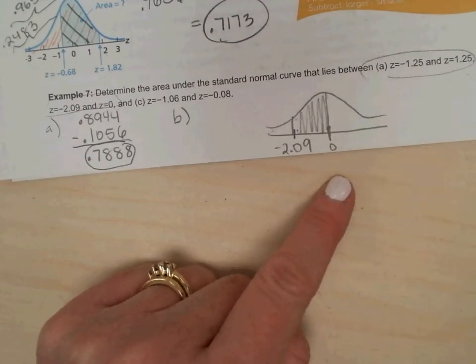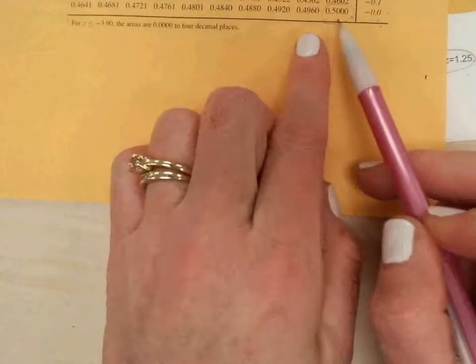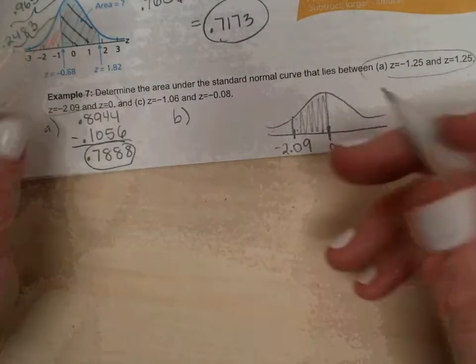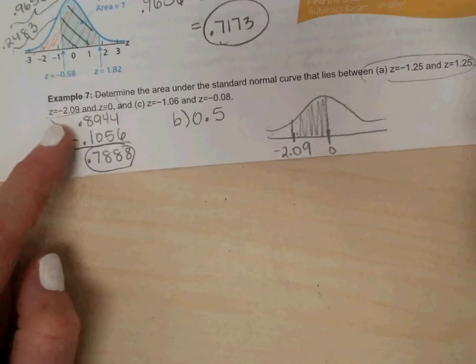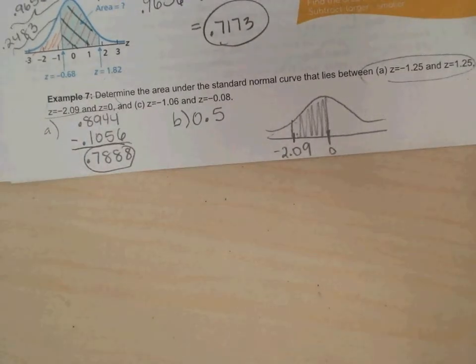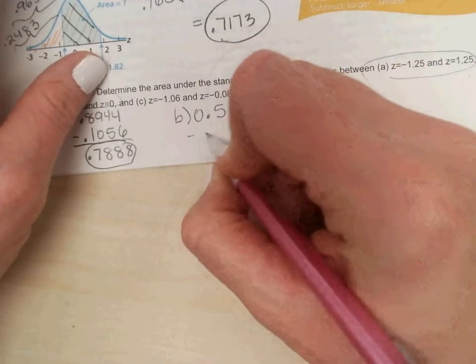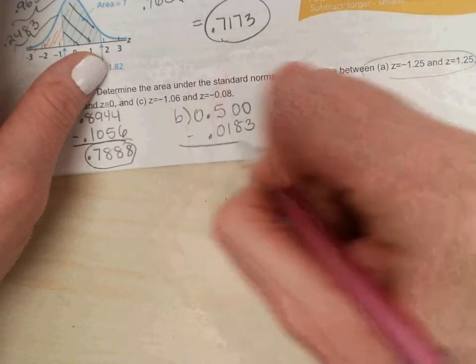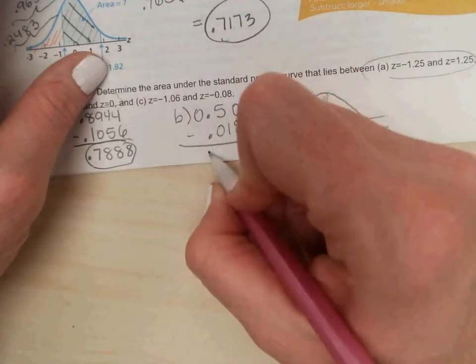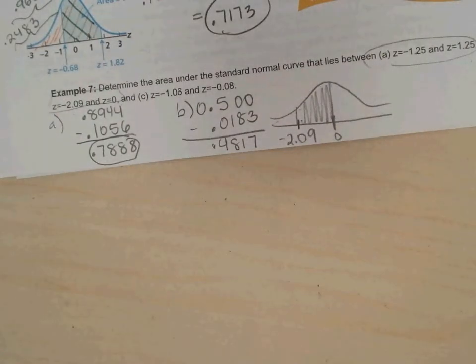Well, what's the area to the left of 0? Every time? 0.5. It's also in the chart. If you forgot that, you could look it up. So we're going to do 0.5. And then we need to look up the other number, negative 2.09. Good. 0.0183. Subtract the two, and we get 0.4817.